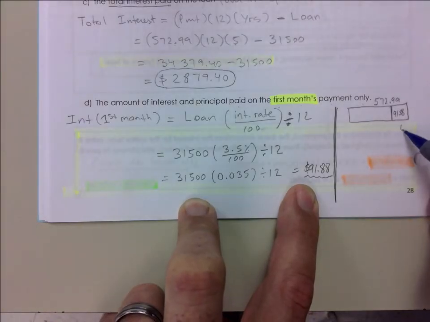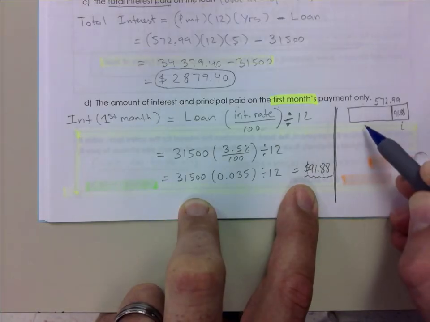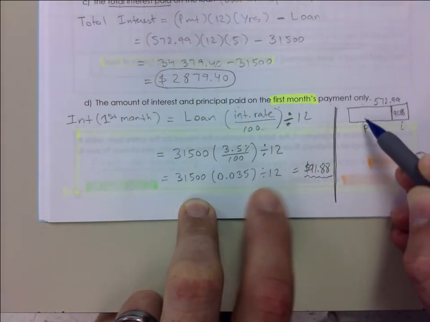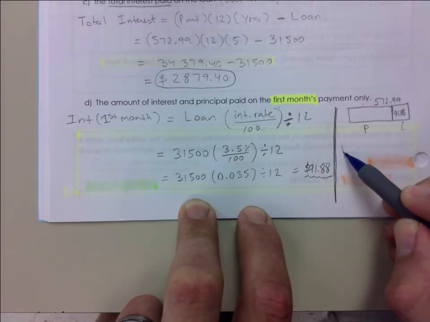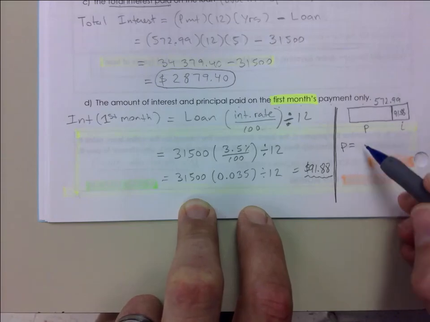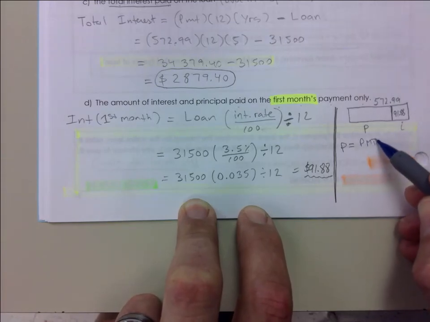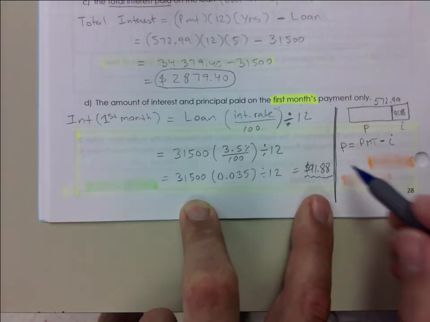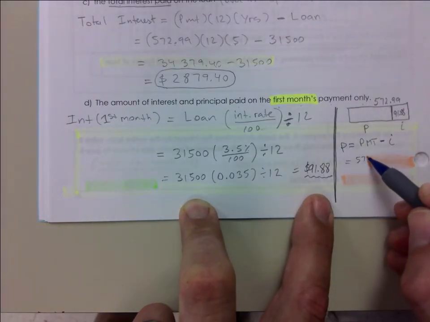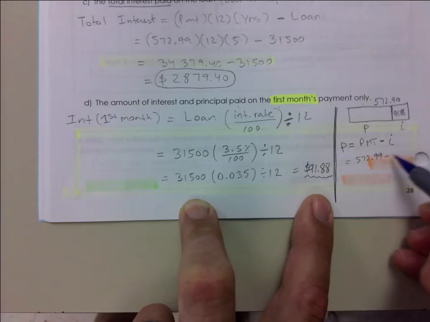I call that lowercase i in most of my keys. What's this? This is the principal portion, like what actually goes off towards paying off your loan. To get the principal, you just go payment, like that big number, minus interest. So it's $572.99 minus $91.88.